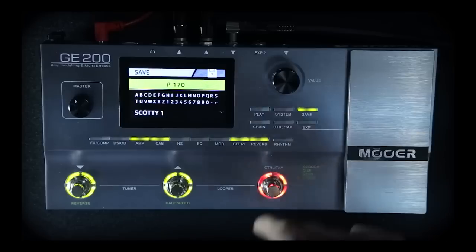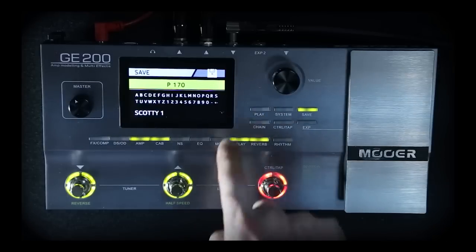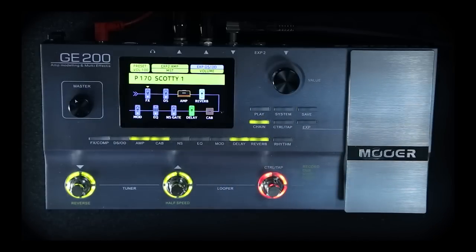If you want to cancel saving, you can just press the chain or the play button. It'll go back and it won't save any of the changes.